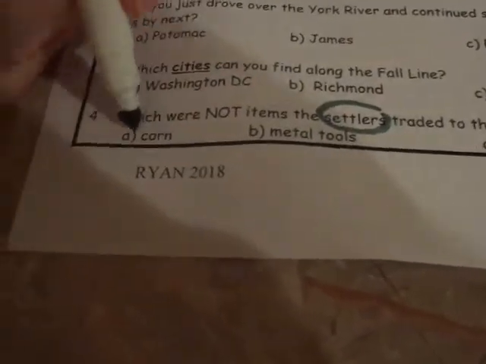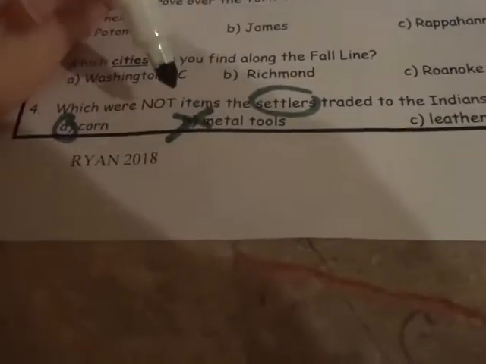So think, what did the settlers not have? Did the settlers have corn? No, that's an answer. Did the settlers have metal tools? Yes, so we can eliminate because we're looking for which ones are not items. Did the settlers have leather? Not really, because that was a Native American piece of clothing. D, metal pots. Oh wait, so sorry. We'll choose C because we're looking for which ones are not. And D, metal pots. The settlers did have those, so they did not trade them.